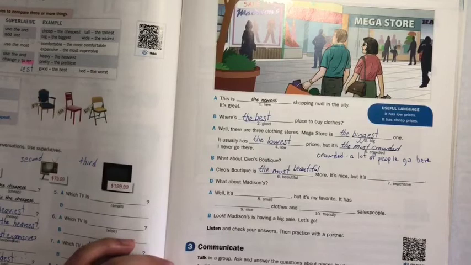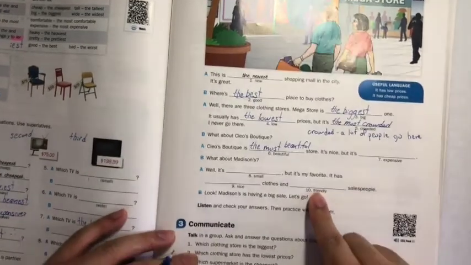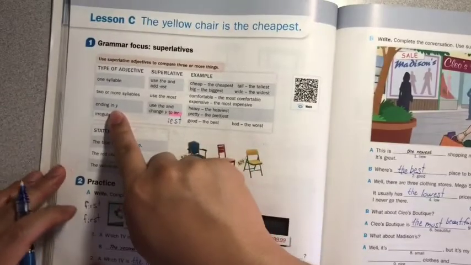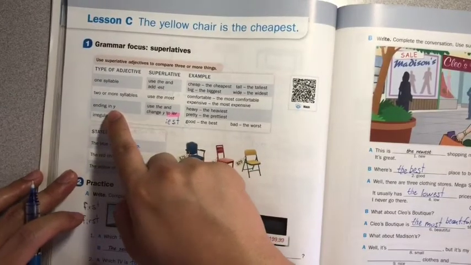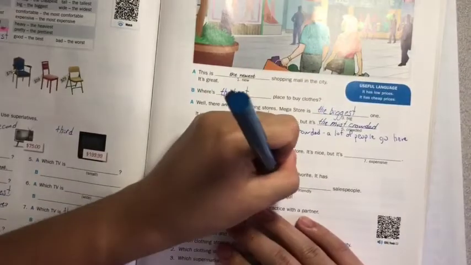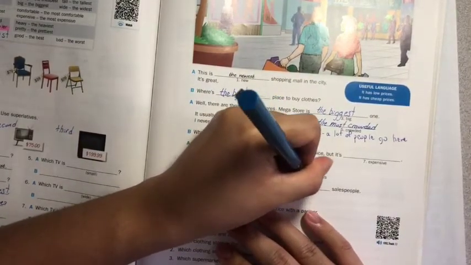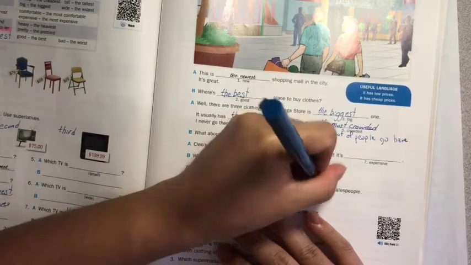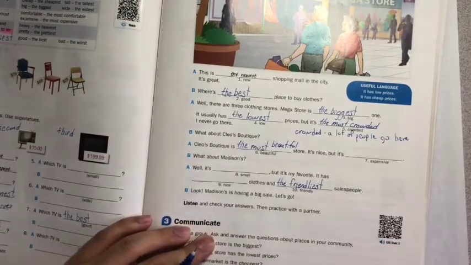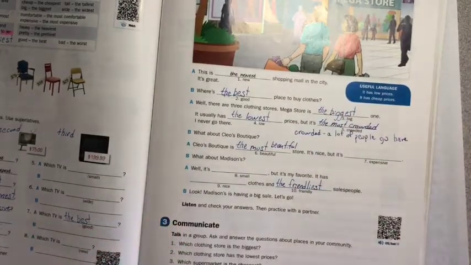Okay? And let's do number 10. Friendly. Friendly ends with the letter Y. So with the letter Y, we change the letter Y to I-E-S-T. So we say the friendliest. Okay? I want you to finish all of these words.